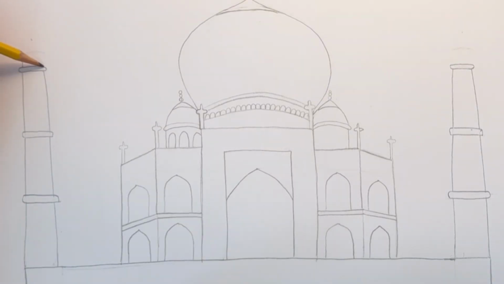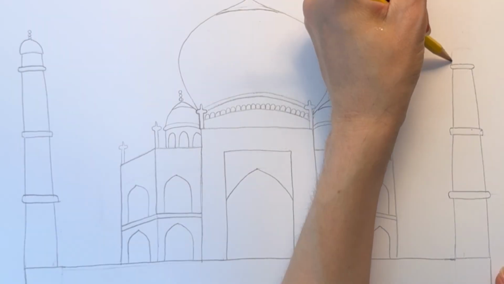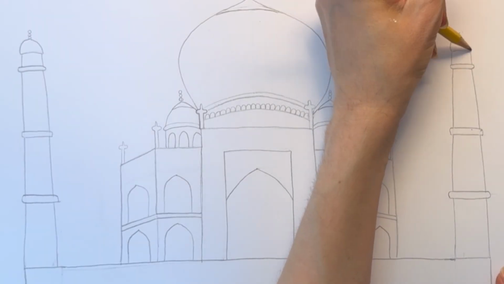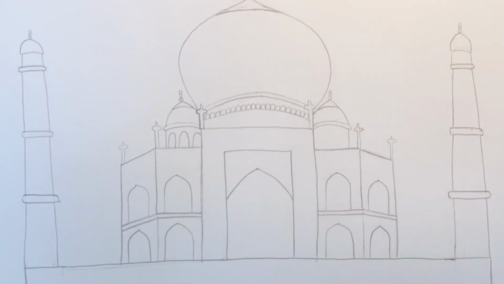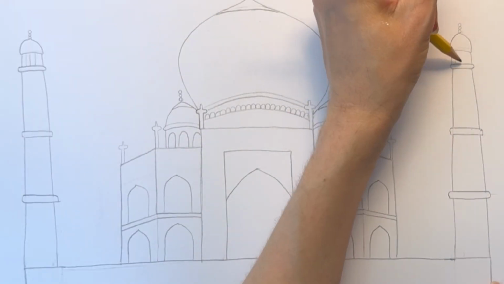Now for a couple vertical lines and a dome with a decorative spire on top. And now doing the same thing on the other side, making it as symmetrical as I can. Be sure to add some windows at the top.